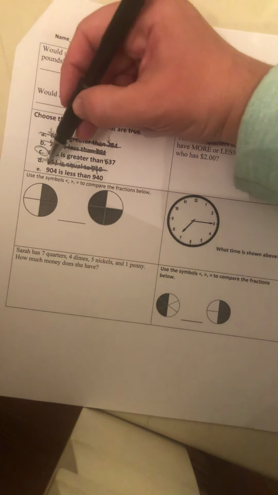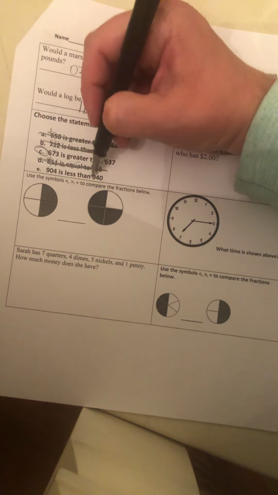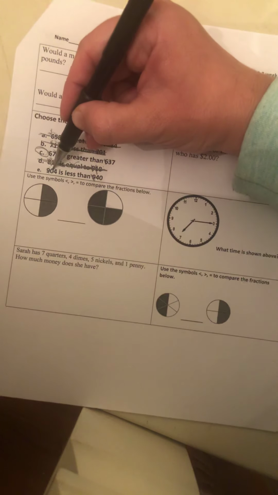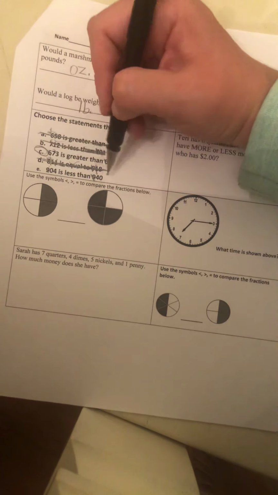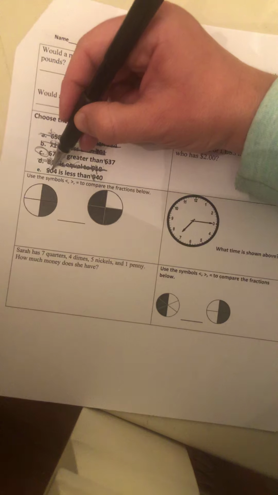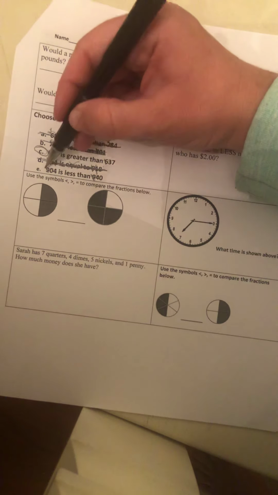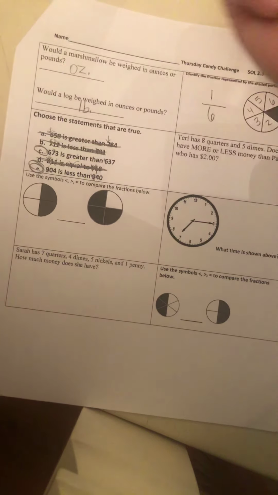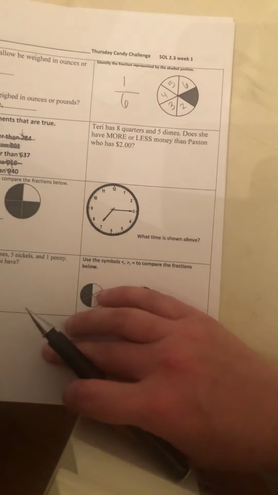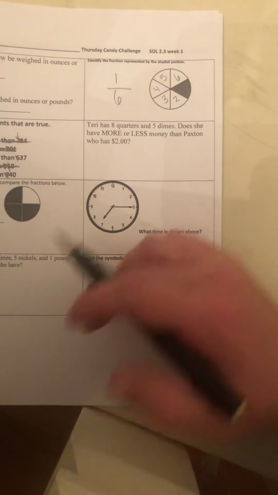When we compare this one, there's a 9 in the hundreds and a 9 in the hundreds. They're the same, so look at the tens place. We have a 0 in the tens, and we have a 4 in the tens, and 0 is less than 4, so this number should be less than this one, which is what it says, so E would be true also. The next one, I really encourage you to draw out these coins.